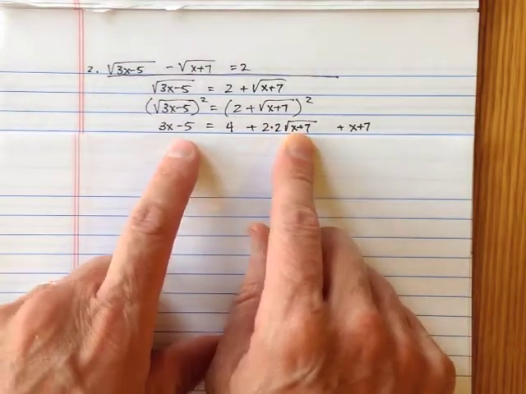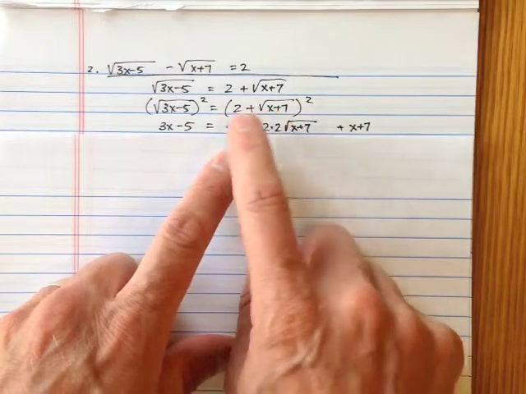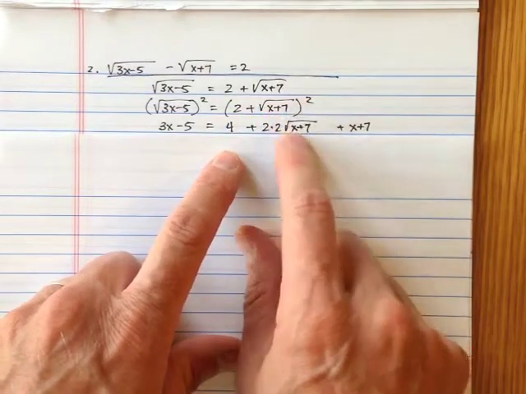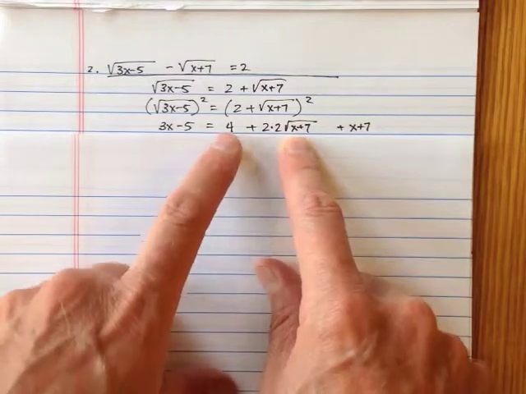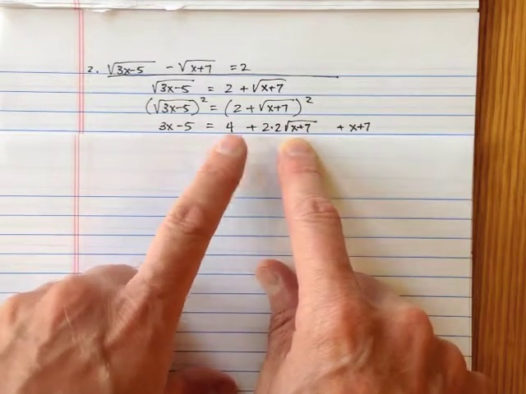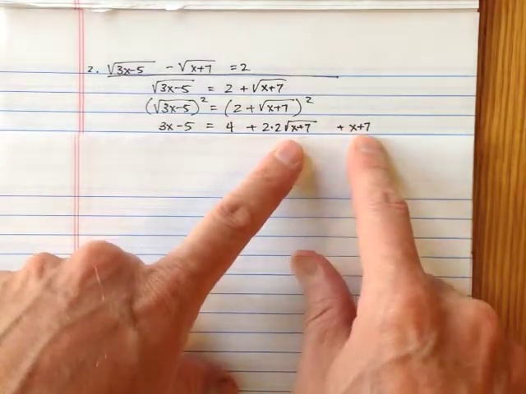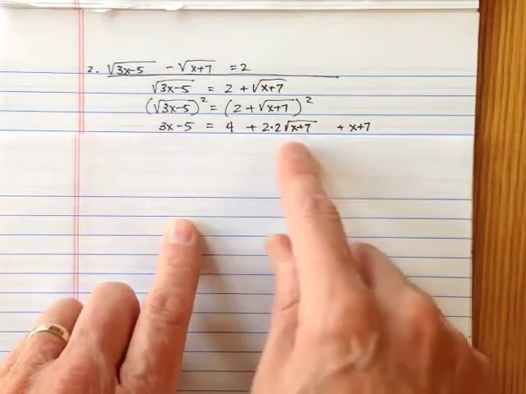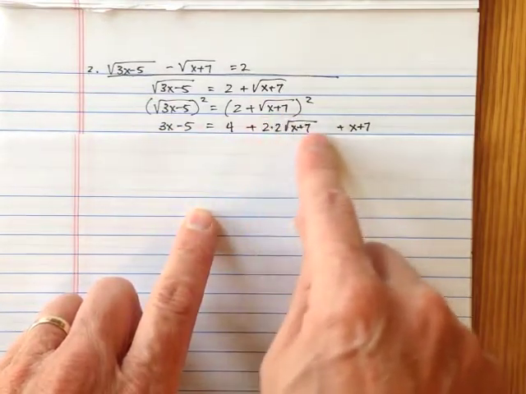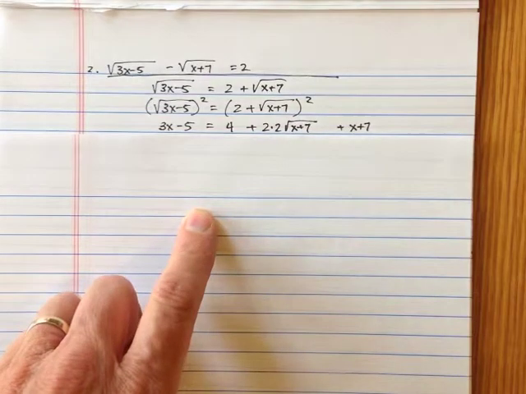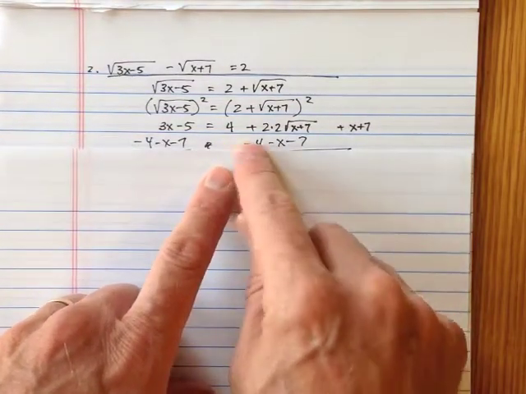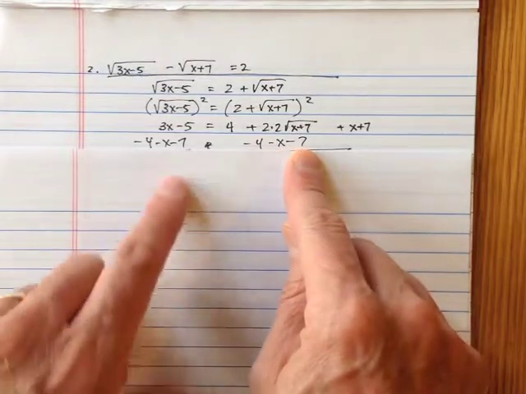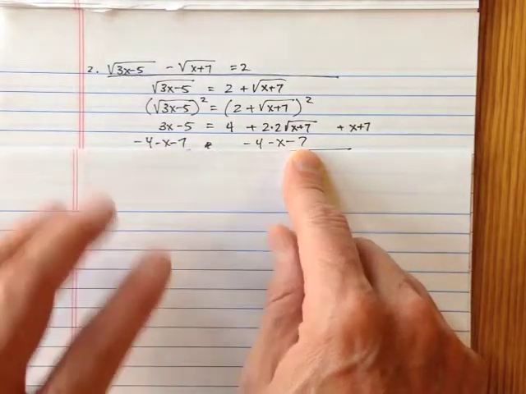So you see, when I squared just the radical goes away. But when I've got something plus a radical, squaring it doesn't make the radical go away. So can you see how I'm going to get rid of this one? I have to get this other stuff, the 4 and the x and the 7, to this other side by subtracting. I'll get this radical here by itself so that nothing's being added to it, and then I'll square both sides again. So I subtracted the 4 and the x and the 7 from both sides.